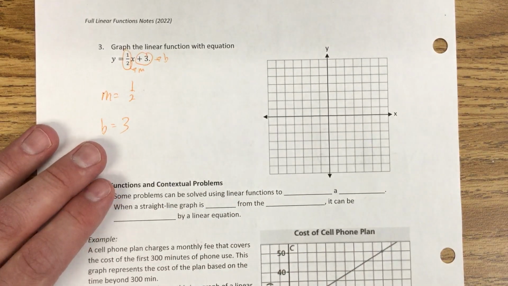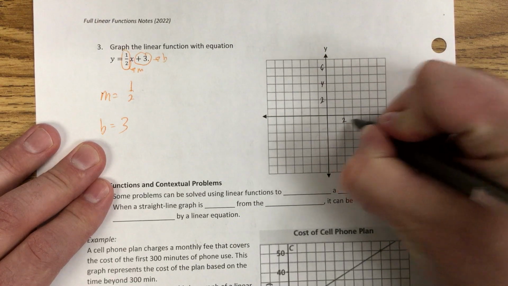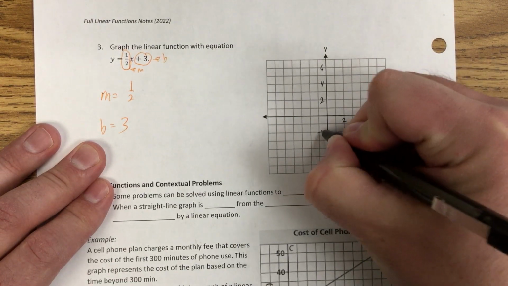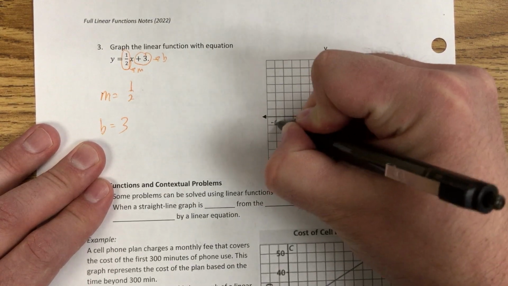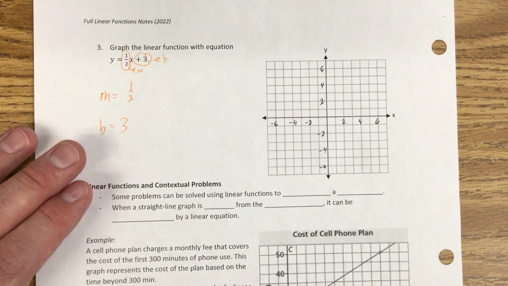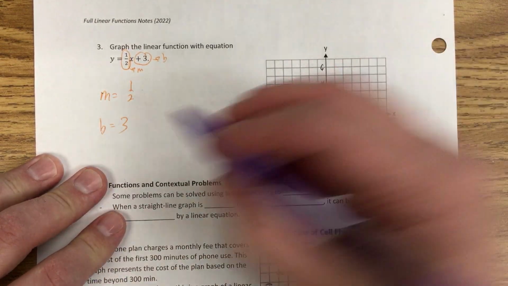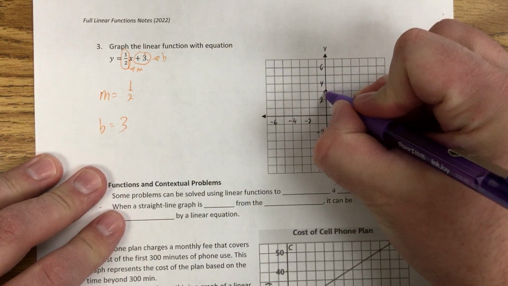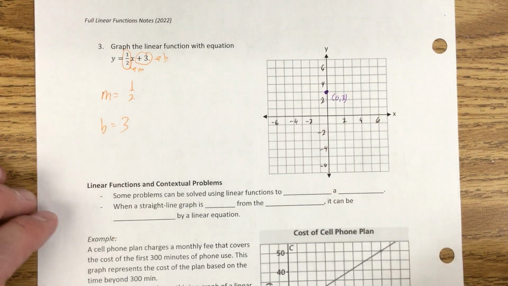So what we're going to do, and now I'm going to quickly label this graph here. We have 2, 4, 6, 2, 4, 6, -2, -4, -6, -2, -4, -6. Whenever we're graphing something out, we need 2 points. The first point we have is our y-intercept of 3. So we have this point right here, (0, 3). That's going to be a point on the line.